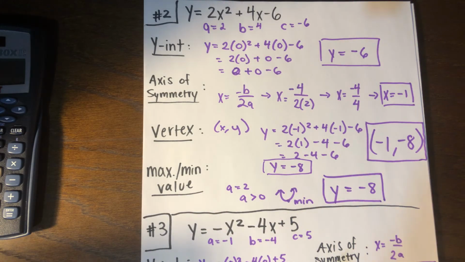Okay, let's move on to the next one. We have y equals 2x squared plus 4x minus 6. Same steps. a equals 2, b equals 4, c equals negative 6.